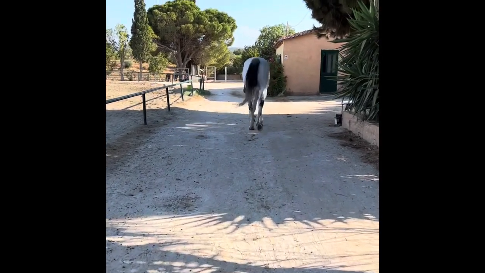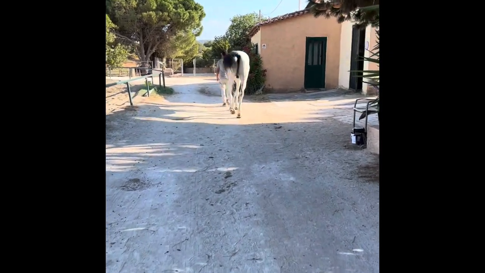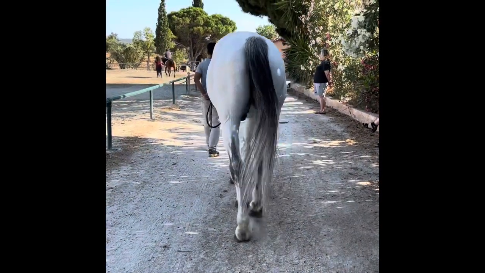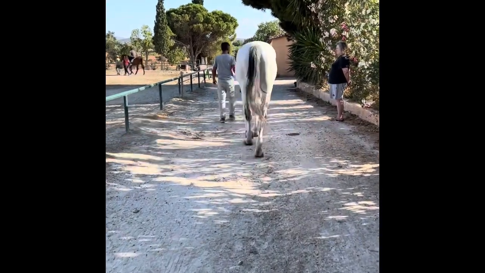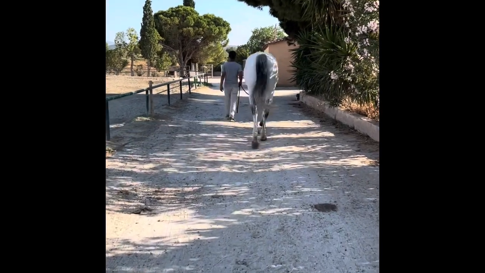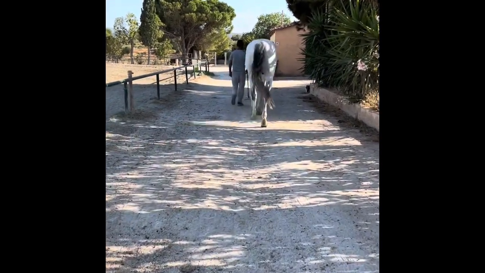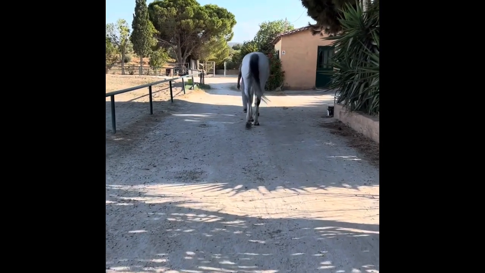And the left hind always lands towards the midline because of the inability of the right side of the pelvis to keep the left side at the same height during the swing phase of the left hind limb.